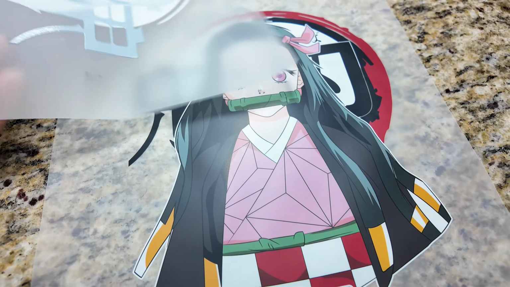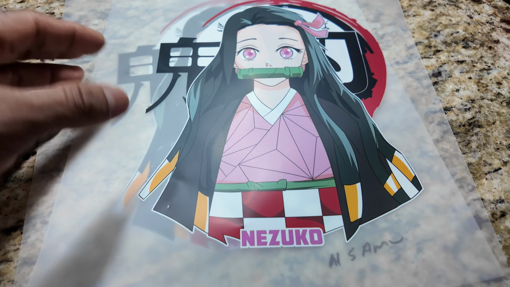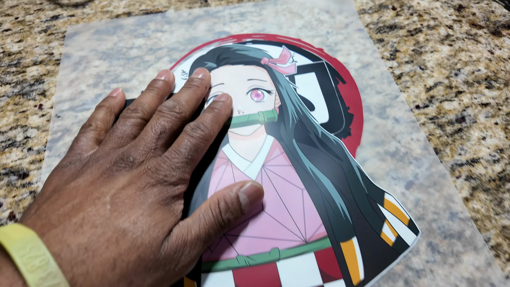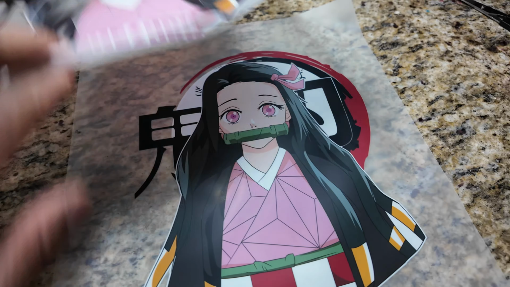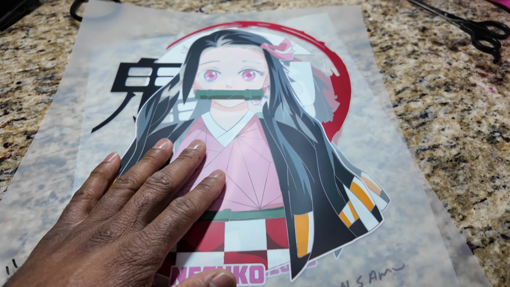So if you're going to print from the Epson 8550, your print quality is not going to change. Here's a really big Nezuko. The colors, as you can see, are the same. Your colors are going to be the same, 11, 12. The program literally looks the same. I don't even notice a difference. It prints the same.